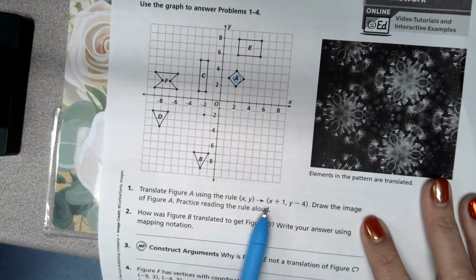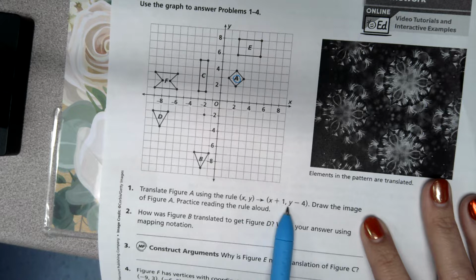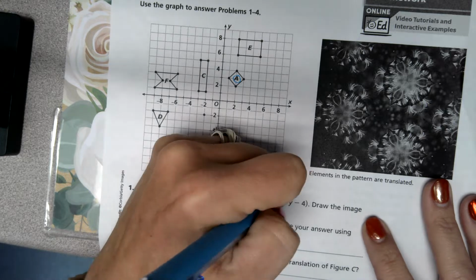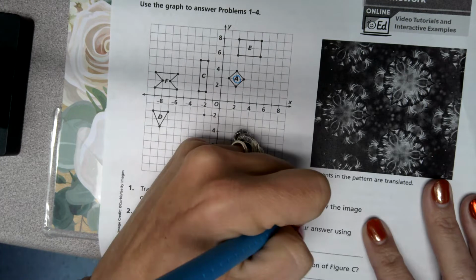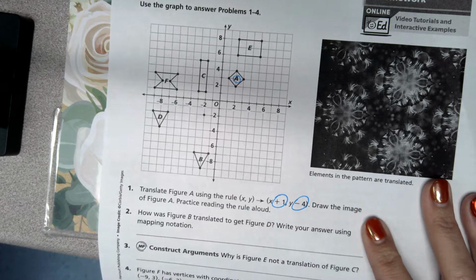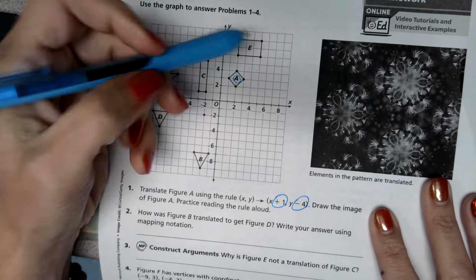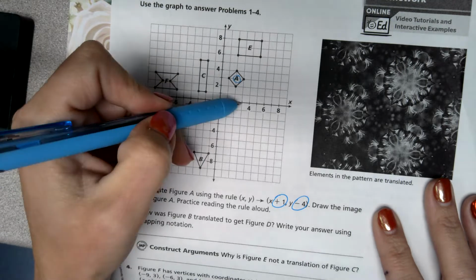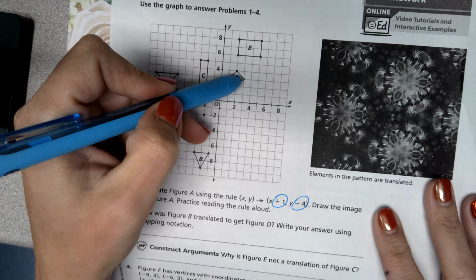Using the rule (x, y) becomes (x plus 1, y minus 4), it wants you to add 1 to all the x values and subtract 4 from all the y values. You can do this one of 2 ways. You can look at any of these points and say, okay, if my x value was 3, what will my x value be now?